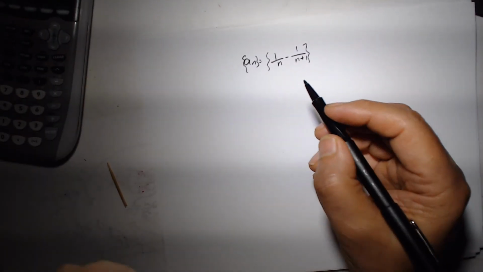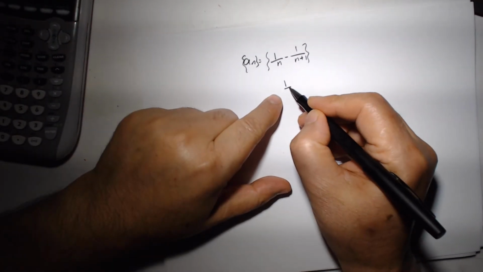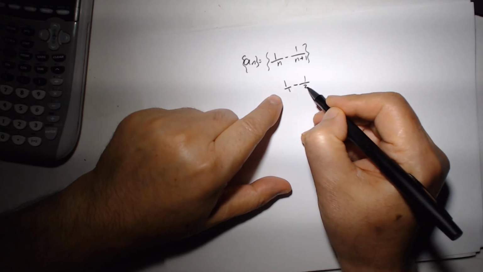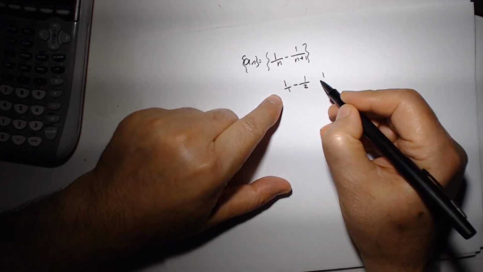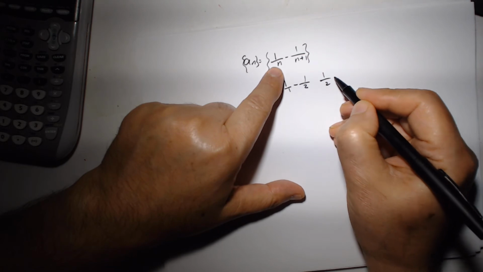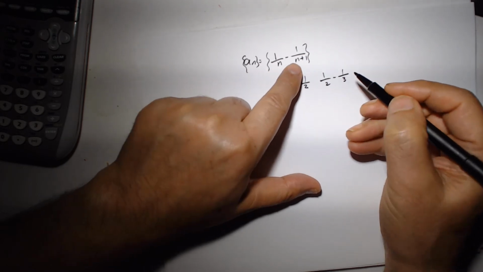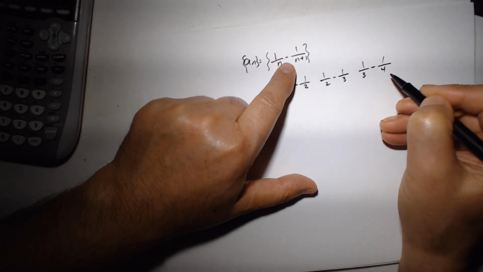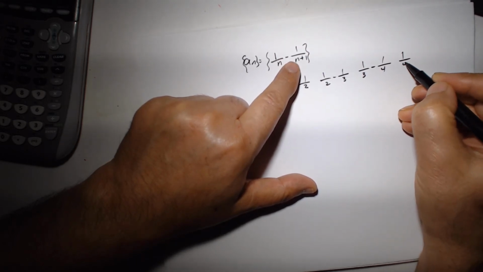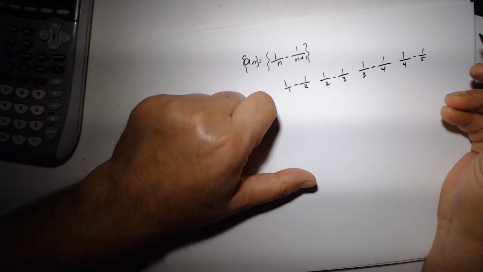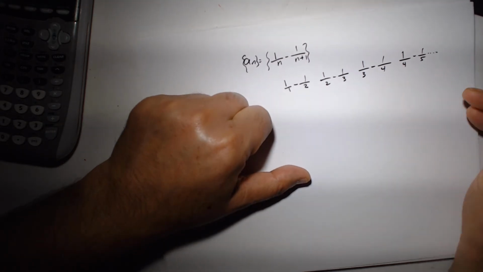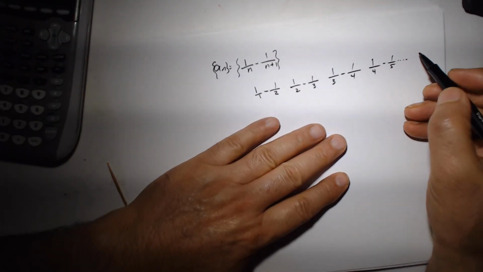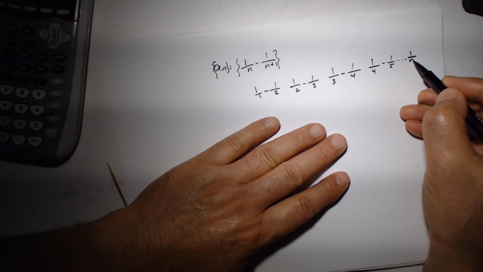Your n must start from 1. Therefore, when it's 1, you have 1 over 1 minus 1 half. The next term, 2: 1 half minus 1 third. When it's 3: 1 third minus 1 fourth. The fourth: 1 fourth minus 1 fifth. You can keep going till the nth term.